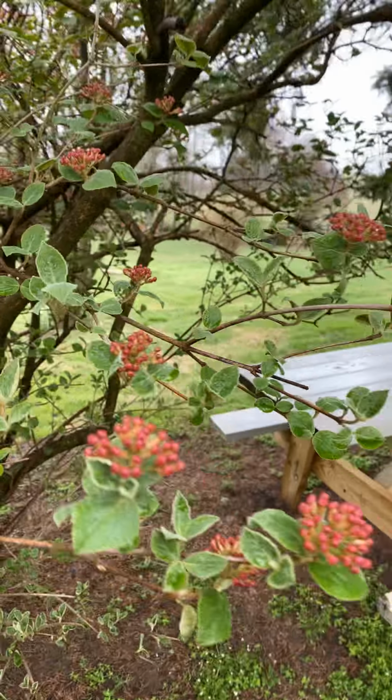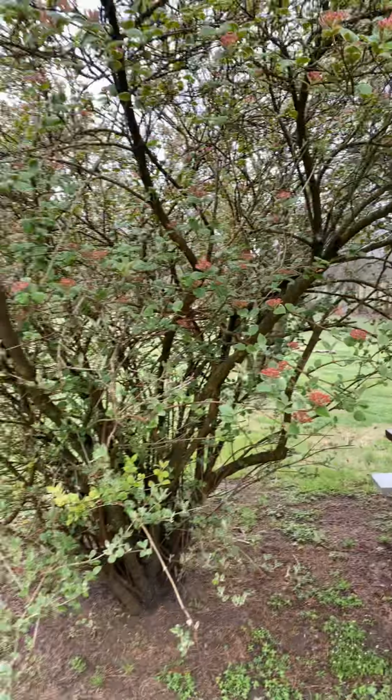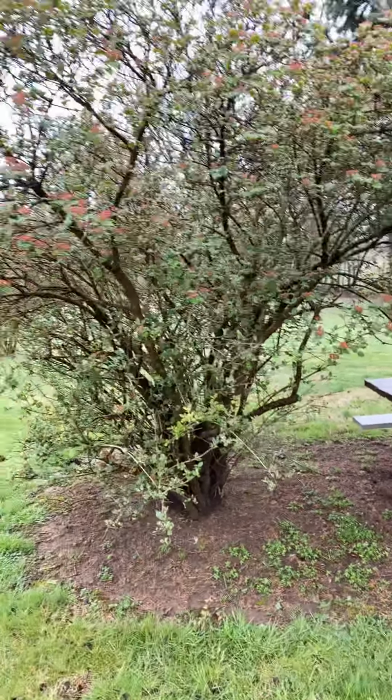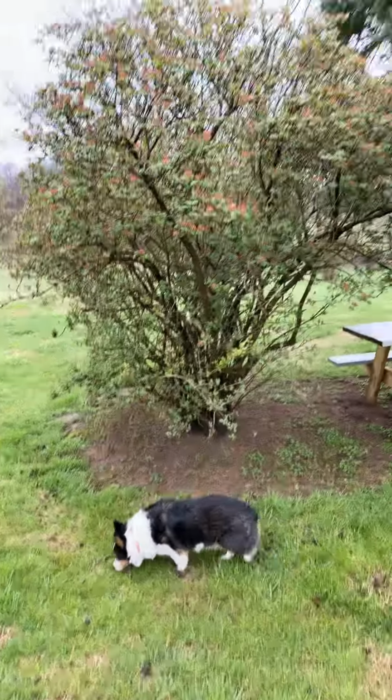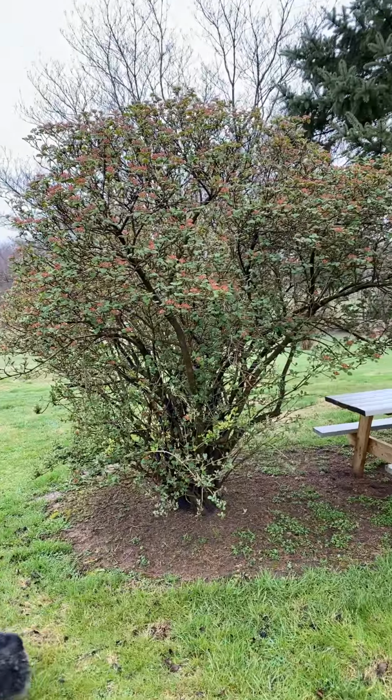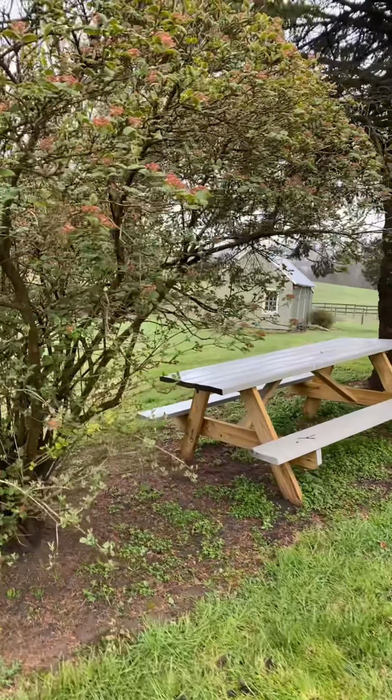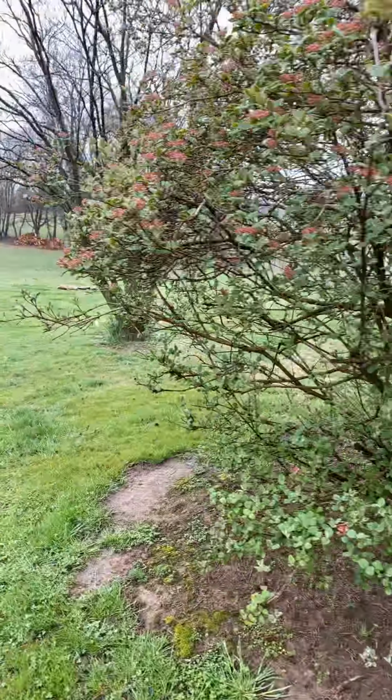Okay, so everything is opposite here. But again, this is a shrub, so it's not a tree. The first two are trees. Here is a shrub. Oh, there's my dog Winston. Okay, moving on. Let's go to our flowering dogwood.